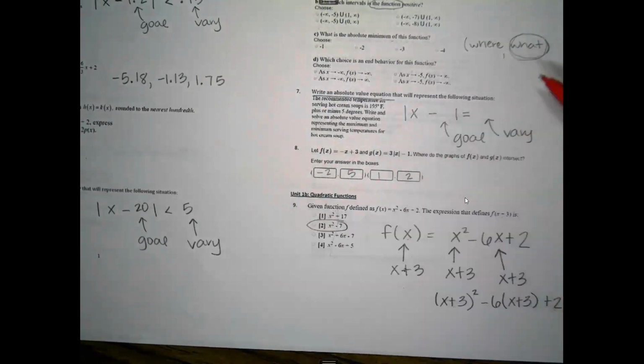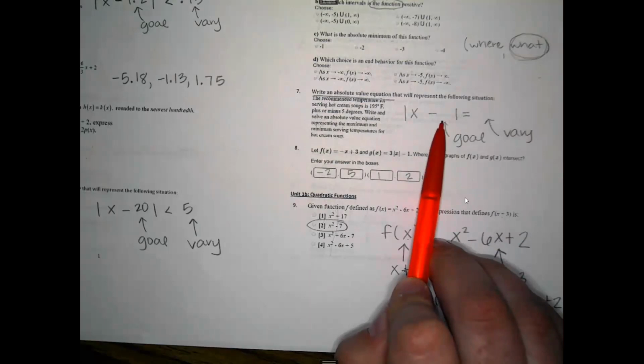So the recommended temperature for serving hot cream soups is 195 degrees plus or minus 5 degrees. Write and solve an absolute value equation. So what is the goal? 195, and then how much can you vary by? 5. Okay.